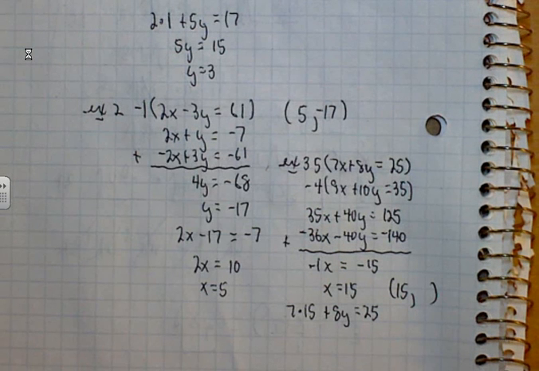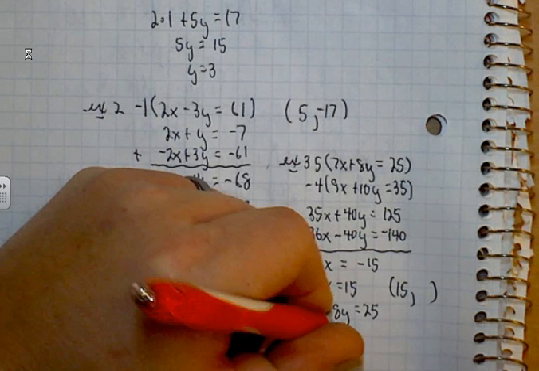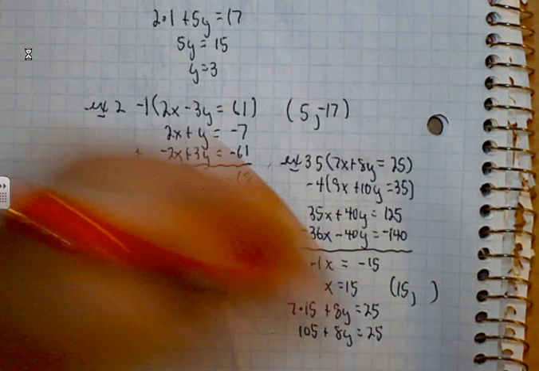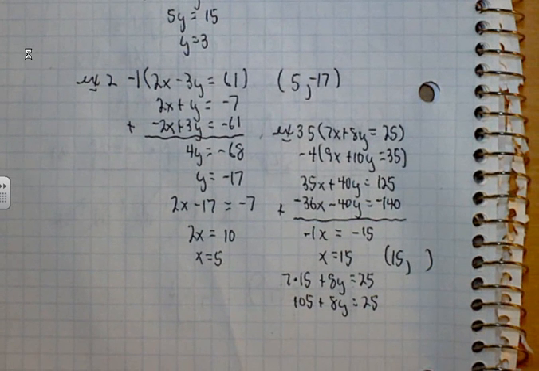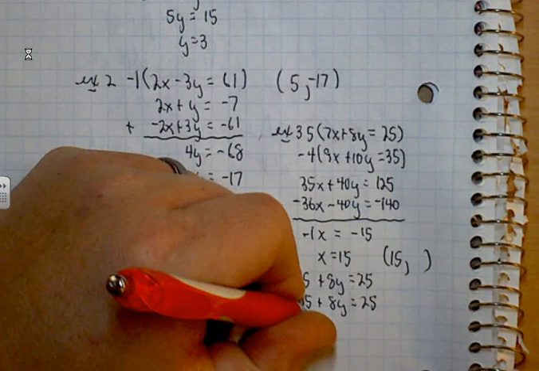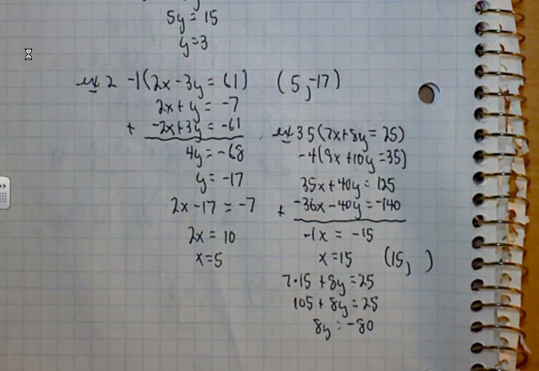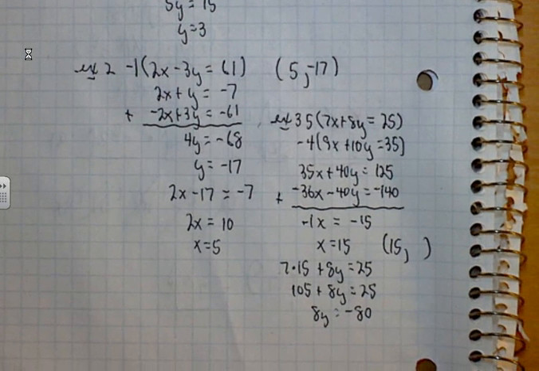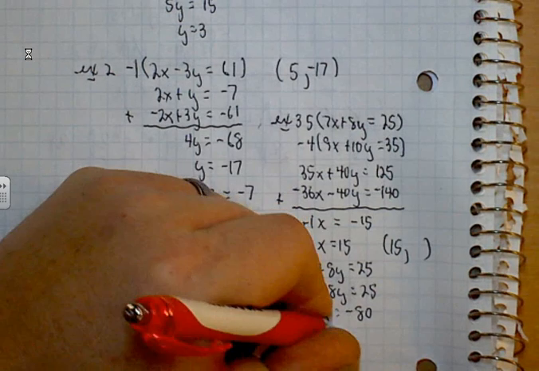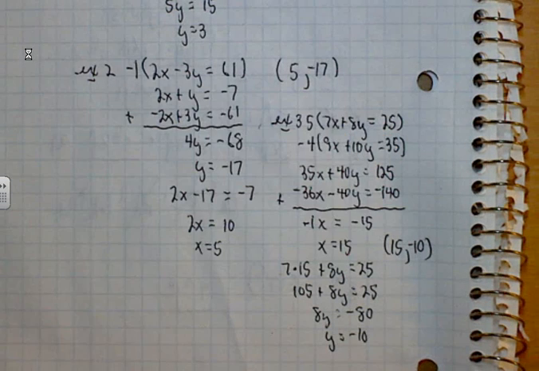What's 7 times 15? 105 plus 8y equals 25. Subtract 105. Minus 105 is negative 80. Divide by 8. Negative 10. 15, negative 10.